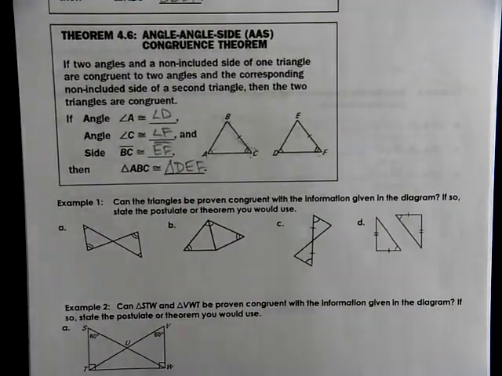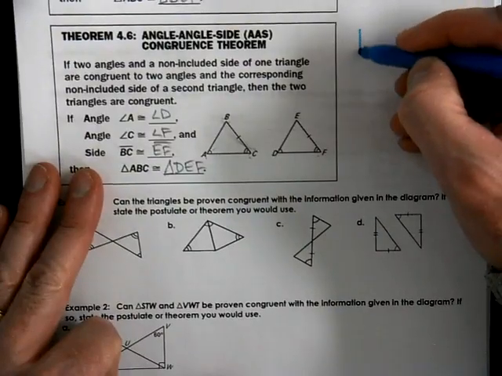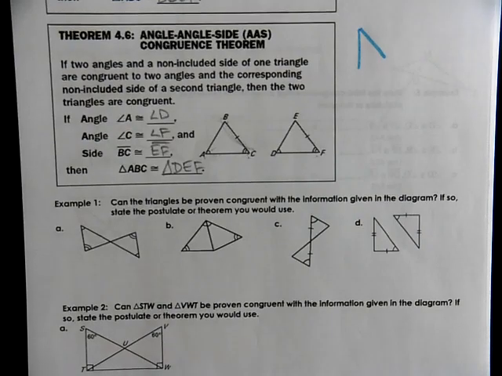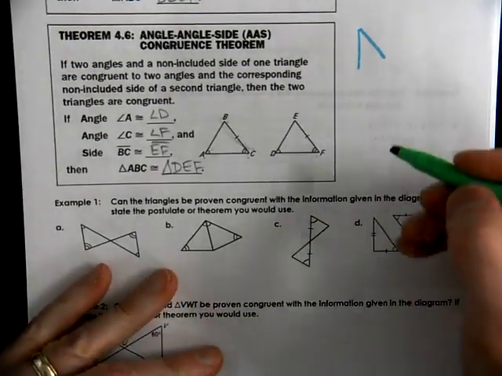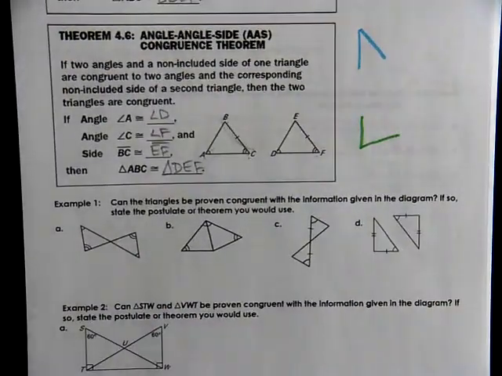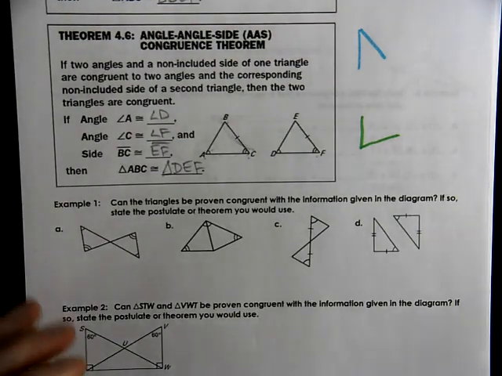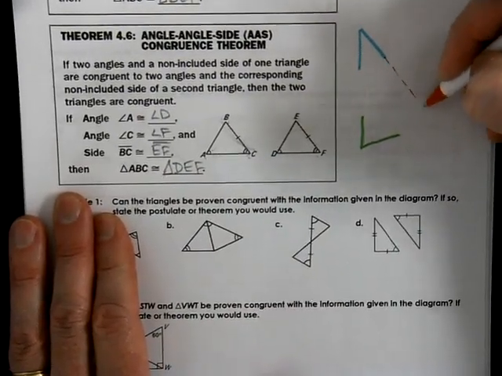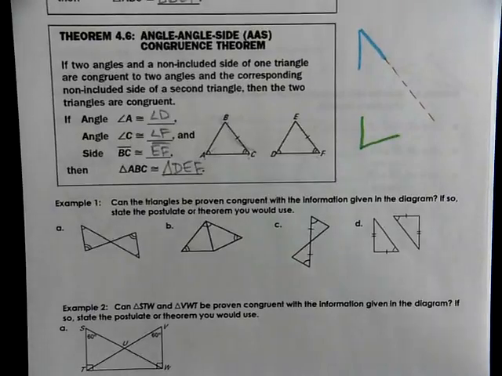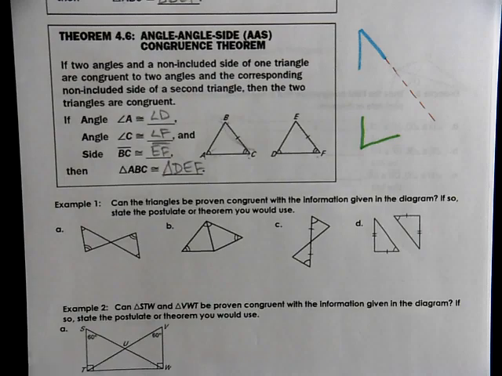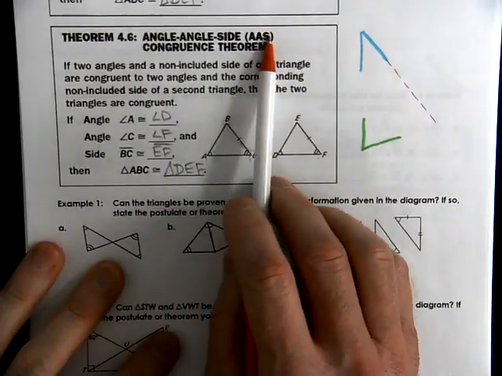This one's a little harder to demonstrate. But if I have this angle, and I have another angle, you can't change those angles. Those angles are in concrete. Now I'm going to extend this side out. I can extend it out as far as I want because I have angle, angle, then a side.